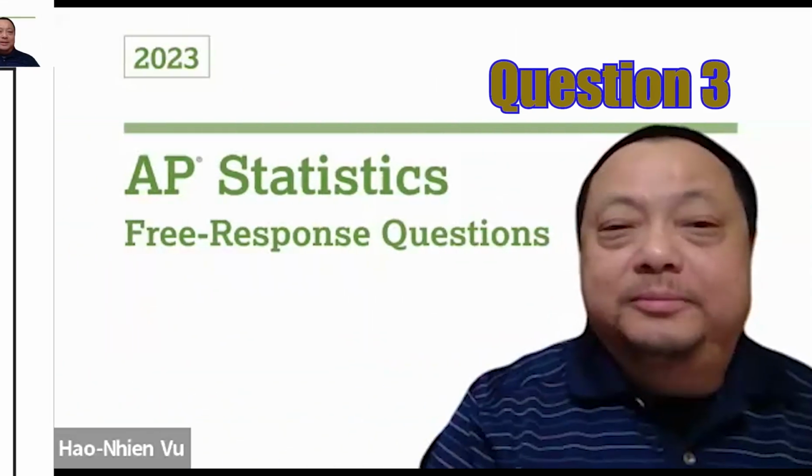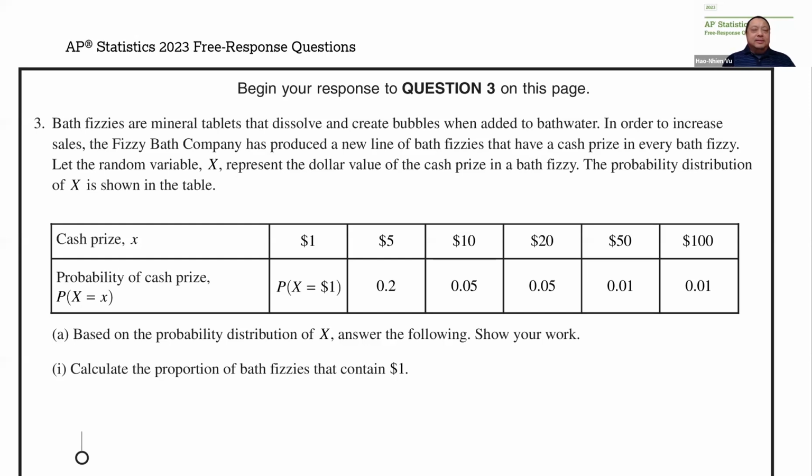Question 3. Bath fizzies are mineral tablets that dissolve and create bubbles when added to bath water. In order to increase sales, the Fizzy Bath Company has produced a new line of bath fizzies that have a cash prize in every bath fizzy.